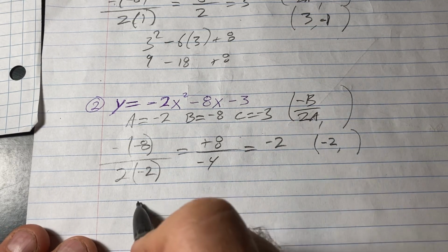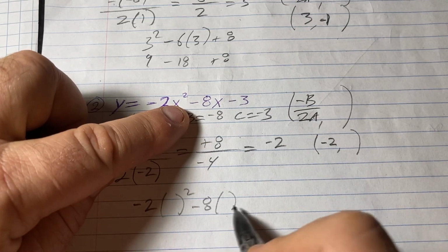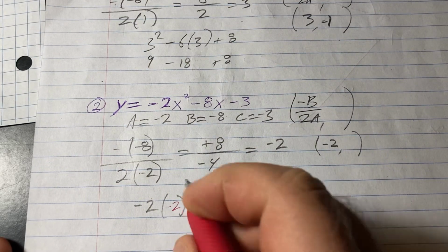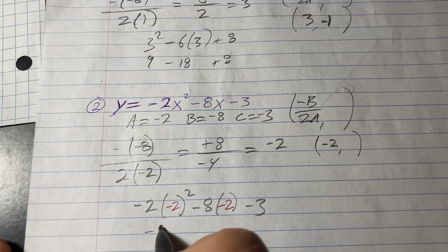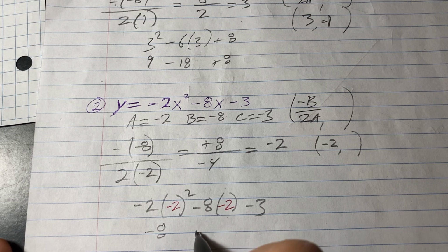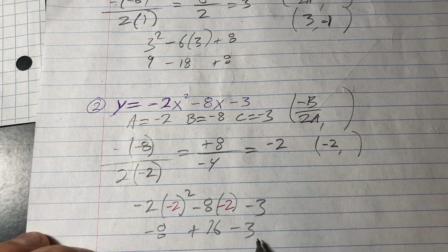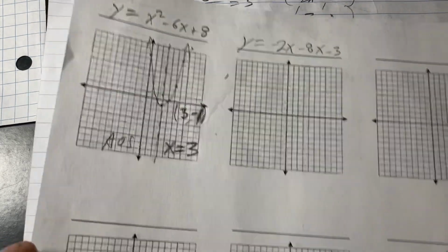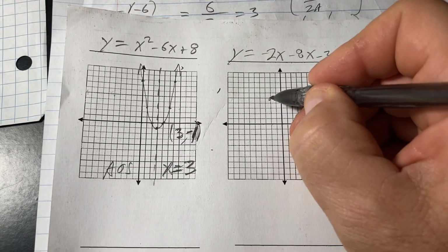Okay, when x is negative 2, so minus 8 times my x minus 3, so negative 2. Negative 2 squared is positive 4. Positive 4 times negative 2 is a negative 8. Negative 8 times negative 2 is a positive 16 minus 3. Negative 8, that's a minus 11 plus 16, that's 5. Negative 2 comma 5. 1, 2, 3, 4, 5.